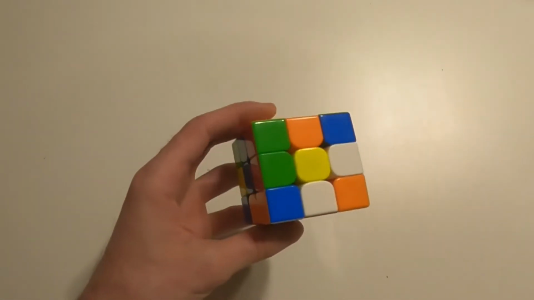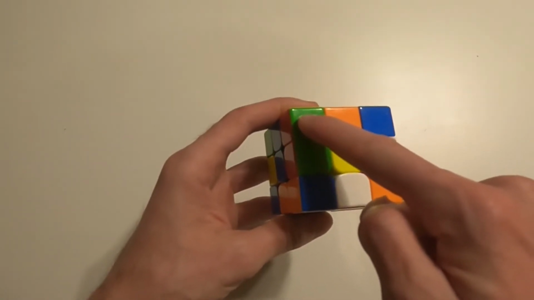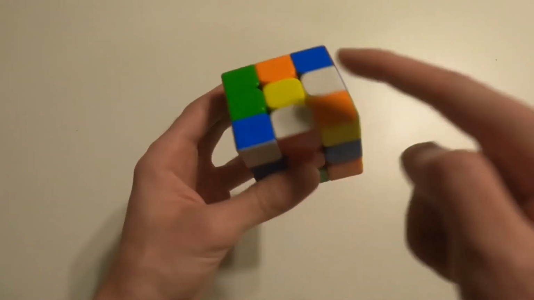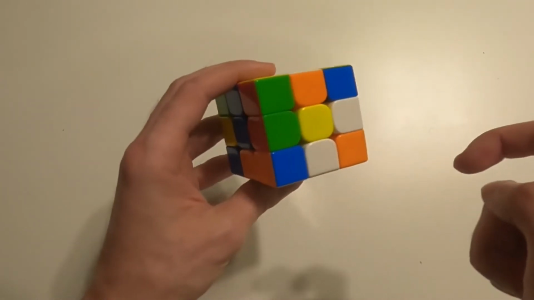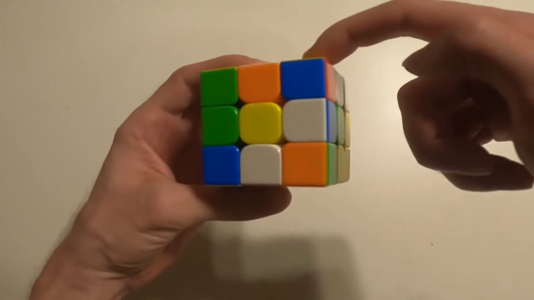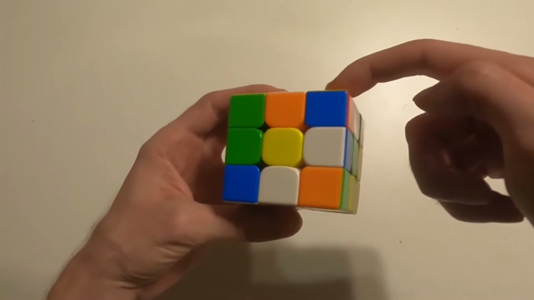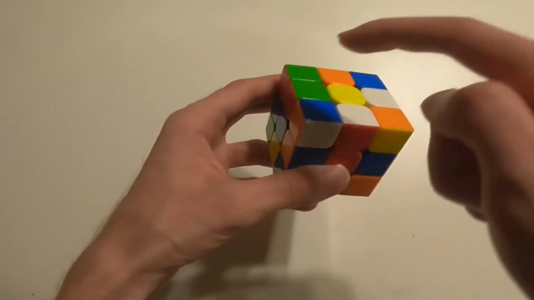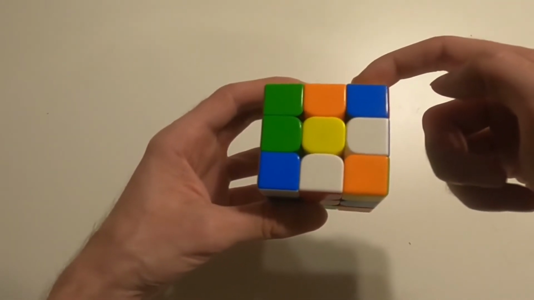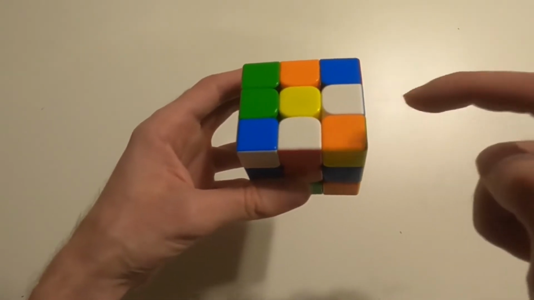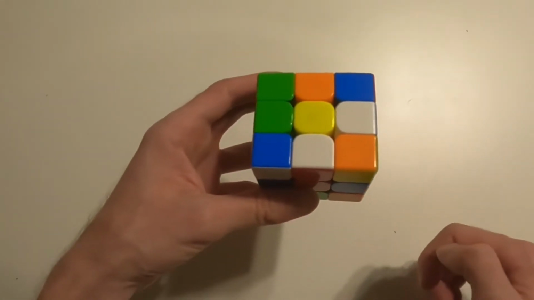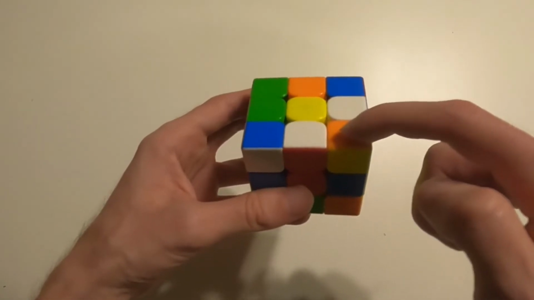So now to start corner memo, my buffer is UBL, so this piece normally would go to here, but because I'm memoing to a U move, I'm going to send it to here. And then this piece is another top layer piece, which would normally go to here, but I'm going to send it to here, so that it's a U move away. So my first 2 targets are here and here.